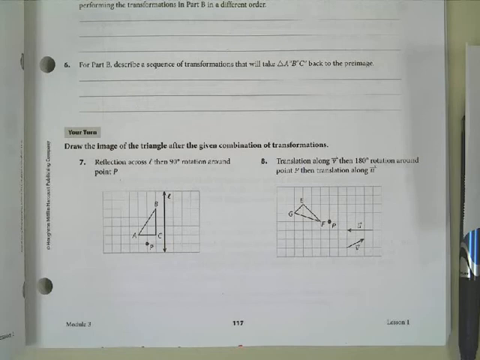You want to rotate around point P, 90 degrees counterclockwise. Oh, you don't reflect P? P stays where it is. Yeah, we're only reflecting the triangle ABC.